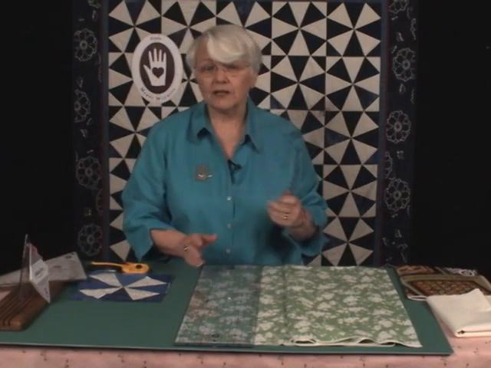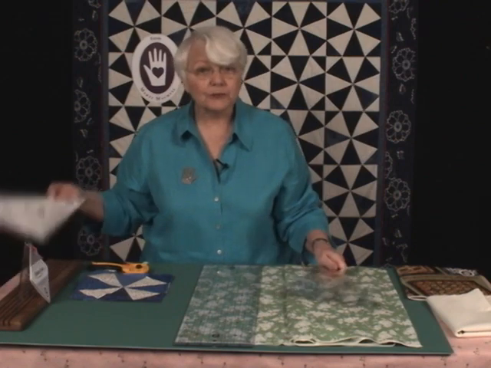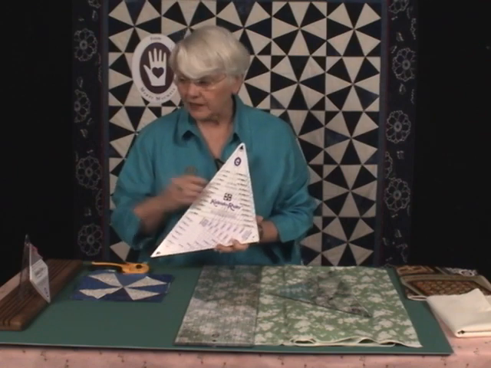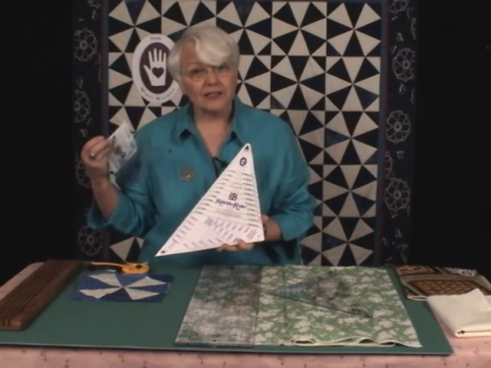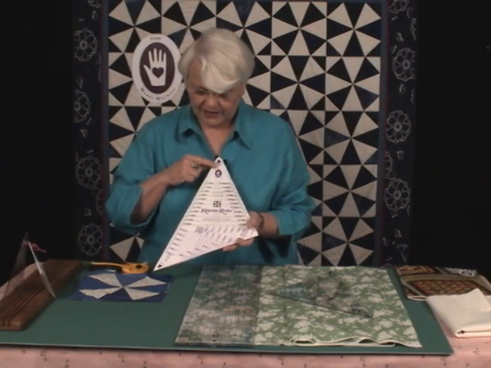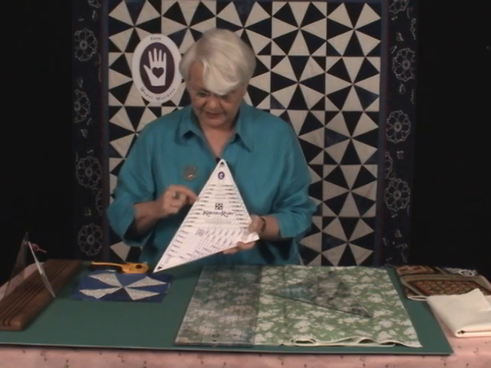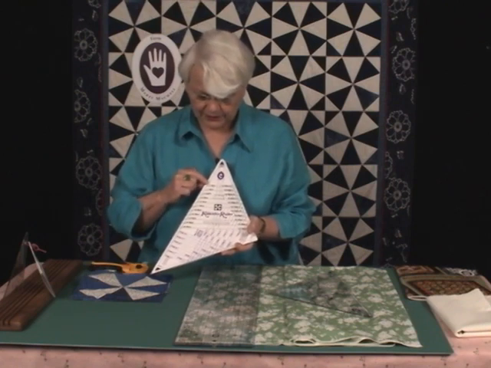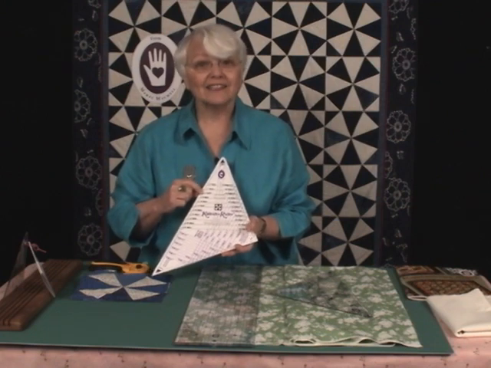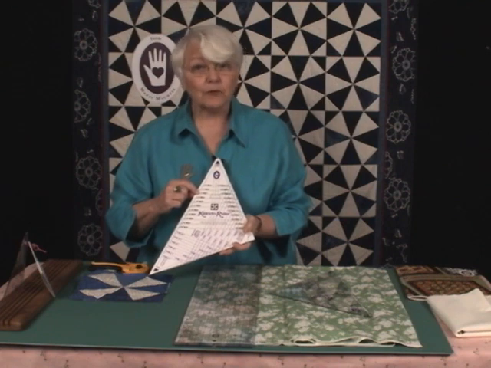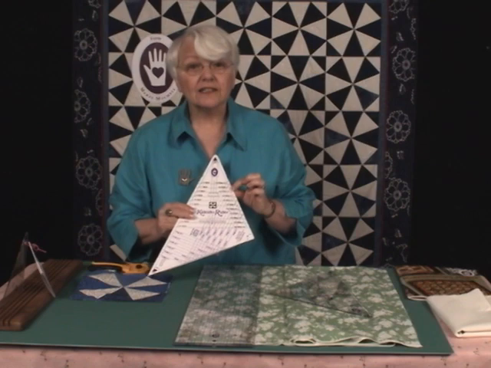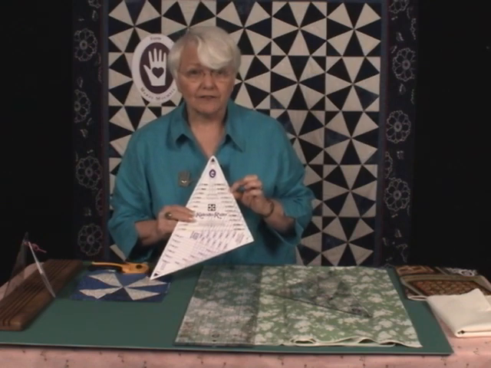All I need to know on a Kaleidoscope block to use this ruler is what size block I'm going to make. Let's say we're going to make an 8-inch block, because we could make an 8-inch block with either the small Kaleido-Ruler or the large Kaleido-Ruler. Find on the left-hand side of the ruler, just come down the side, 6-inch block, 7-inch block, 8-inch block. That's the one we're making. And to find out what size strip, follow across that line, and it says cut strips 4 1/2 inches.